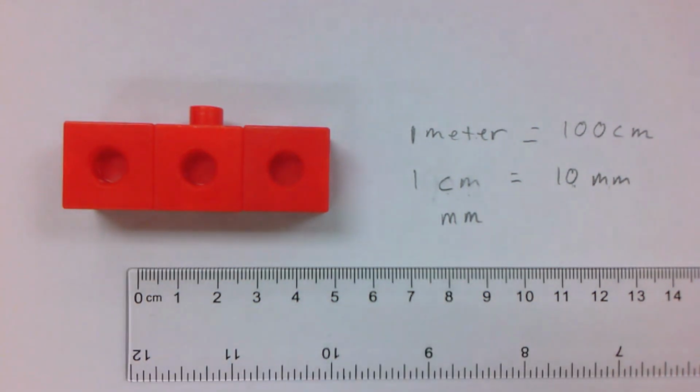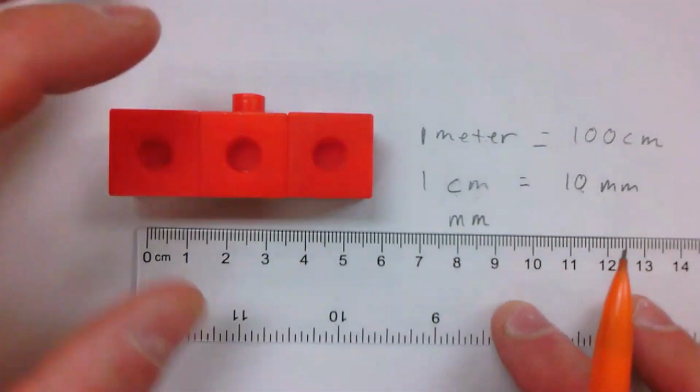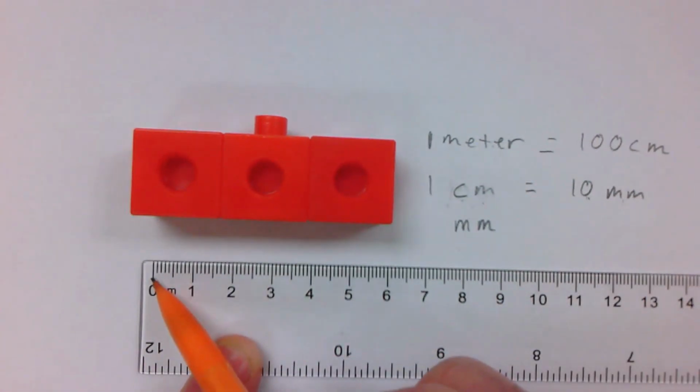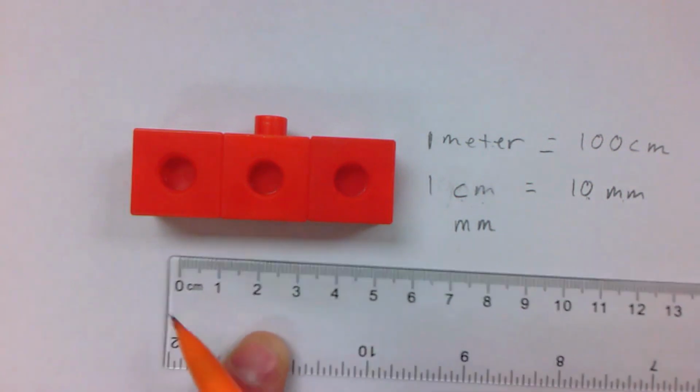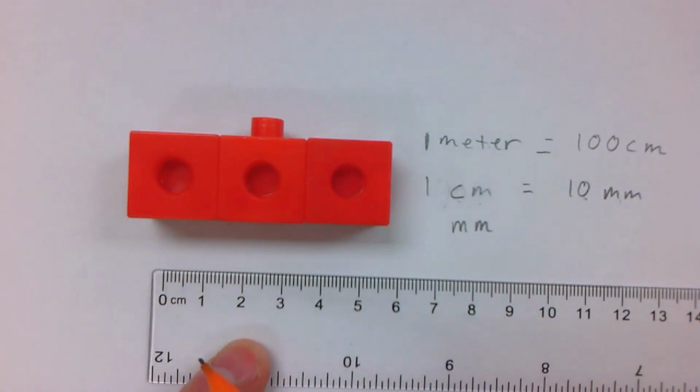So if we do some measuring now, pretty simple. What I'm going to do is just measure this block over here and give you an idea. As I'm going to measure this, I want to start by making sure I use the 0 mark on the ruler. Some rulers, you actually use the edge. Some of them, you use a mark over here. So always pay attention to that. If you don't do that, your measurements are all going to be off.